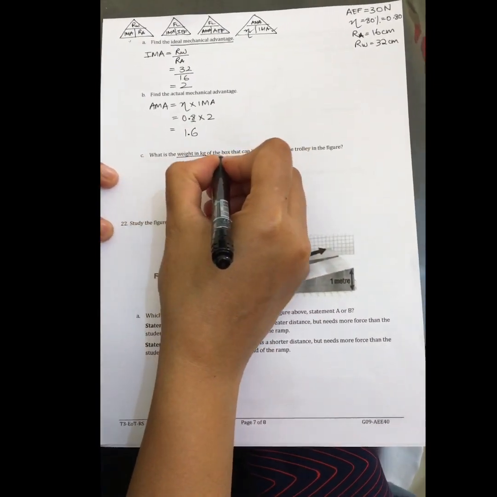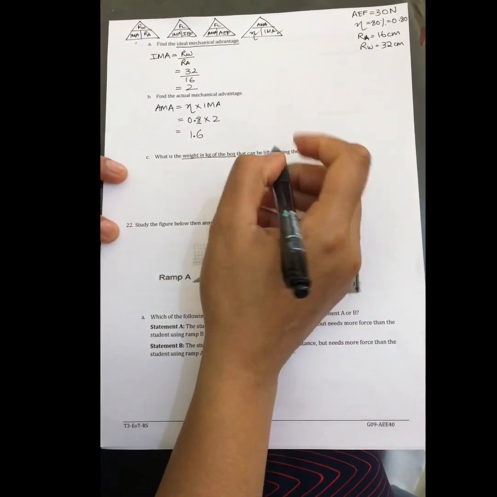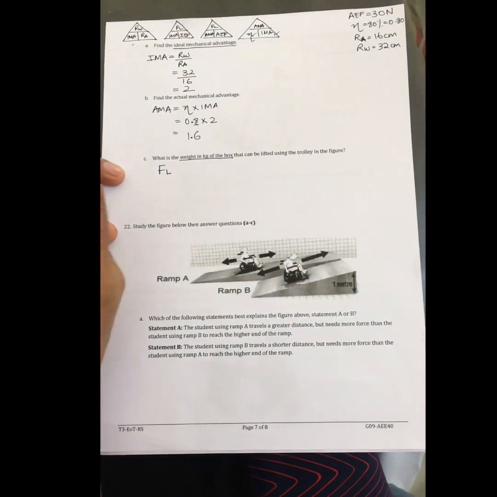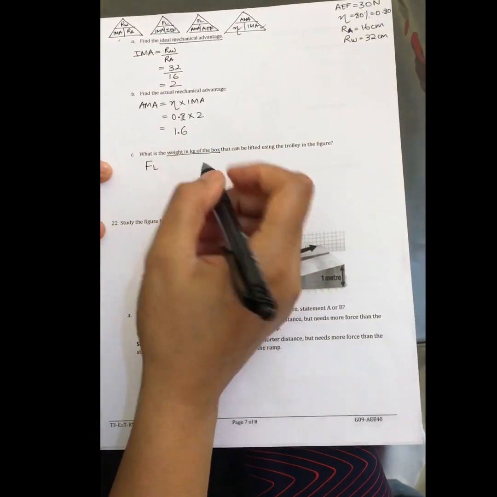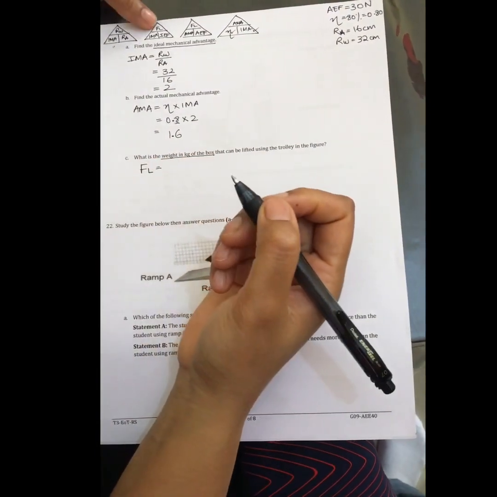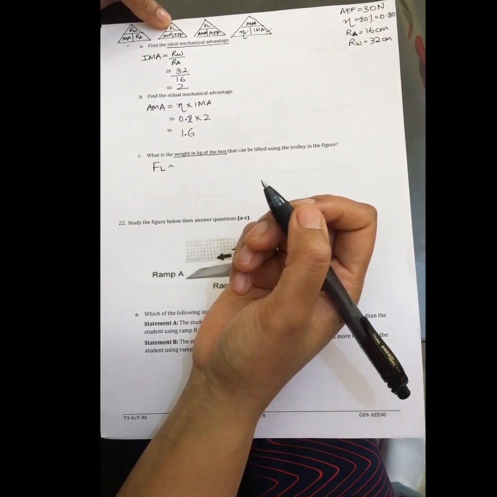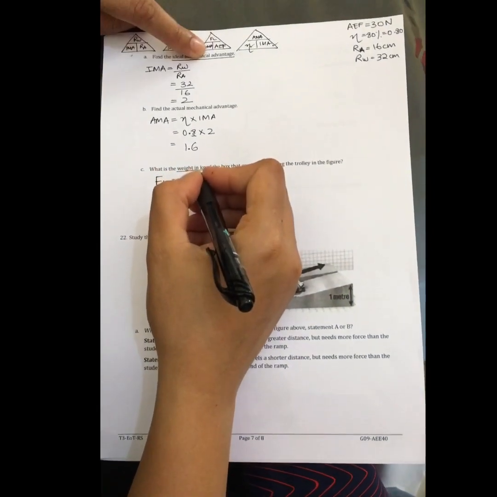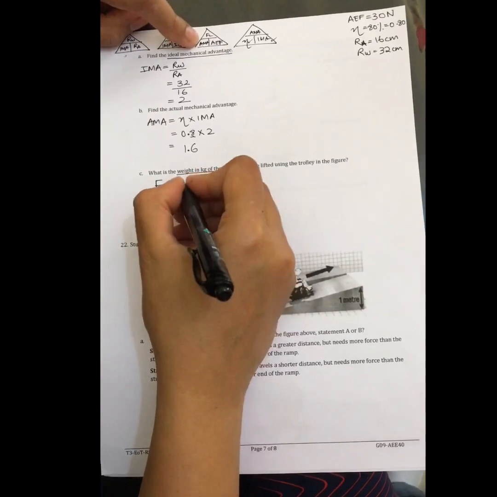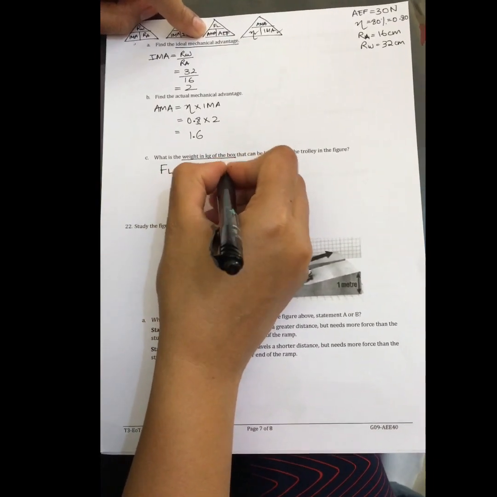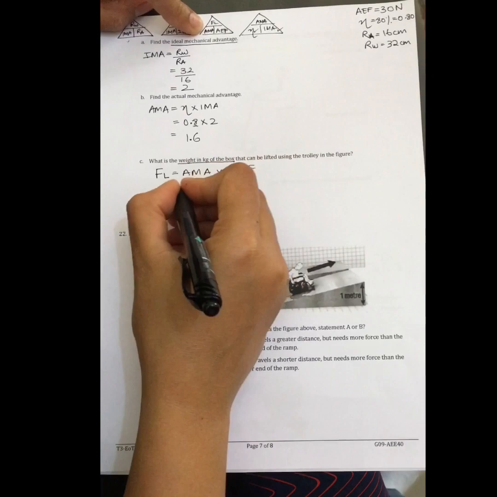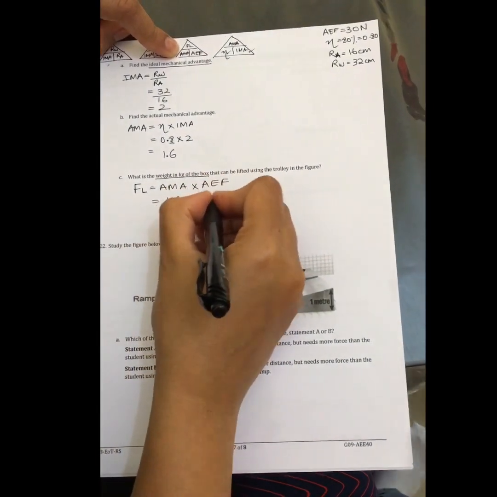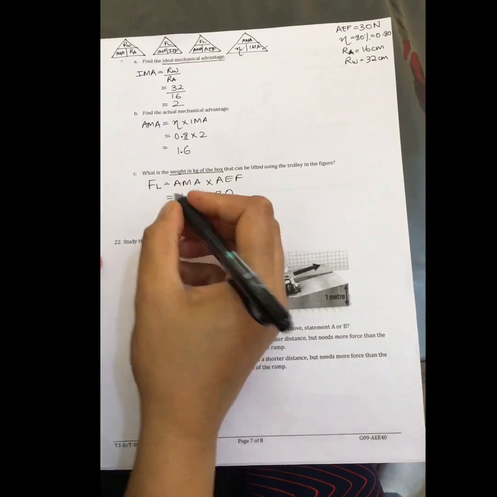What is the weight in kilograms of the box that can be lifted? So they want you to find the load. What is the load that can be lifted by the given system? Now to find FL, I could use this triangle because I know AMA and I know actual effort force. So write down the formula: AMA times actual effort force. AMA is 1.6. Actual effort force is given in the question, 30.